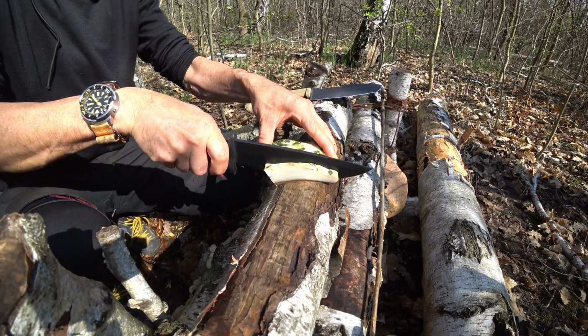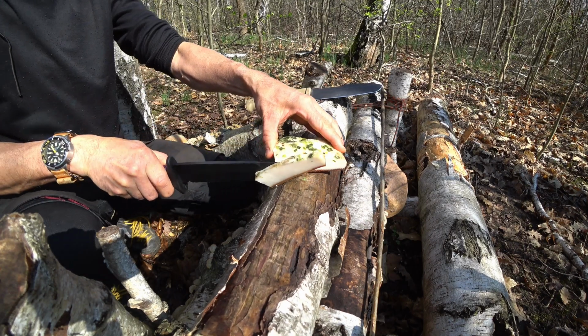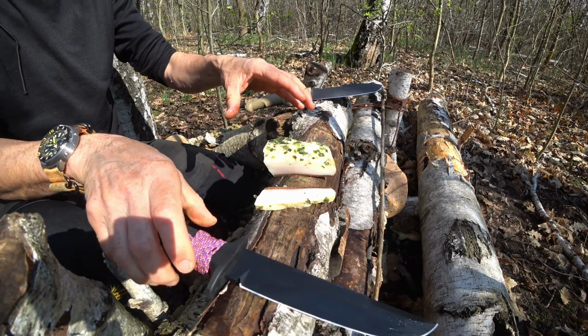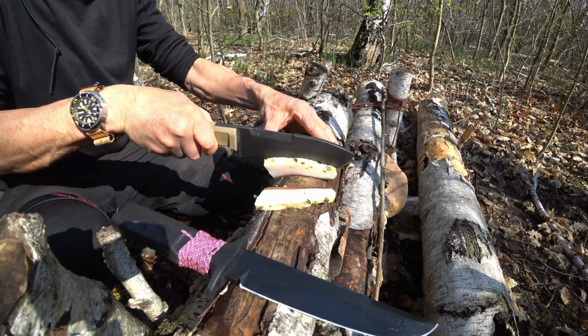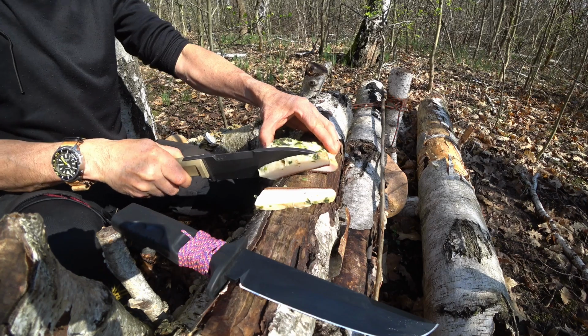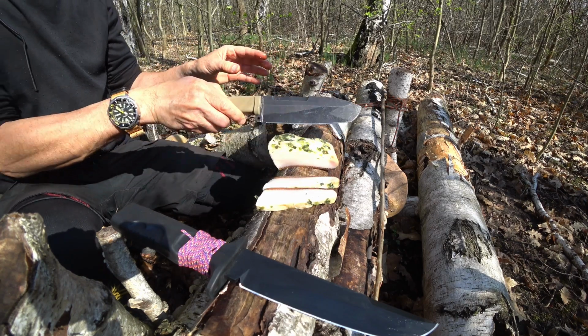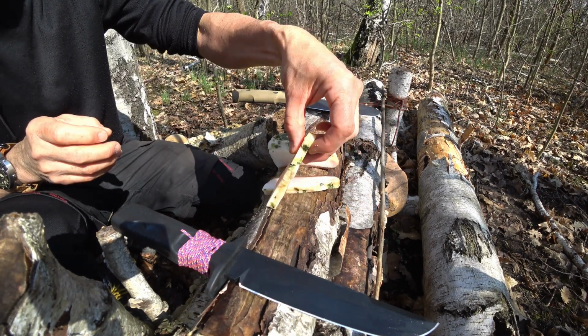Let's cut some of this off. It's really delicious stuff, full of energy out in the wild. So it's easily cut with that knife, just as easily as it is cut with this knife. It's just delicious regardless of which knife it's cut with.